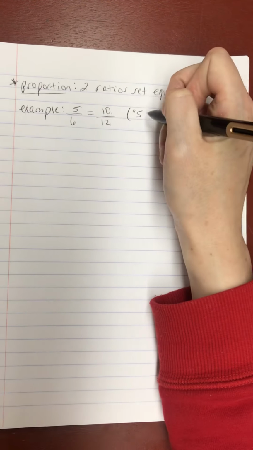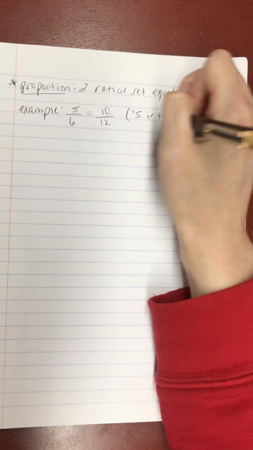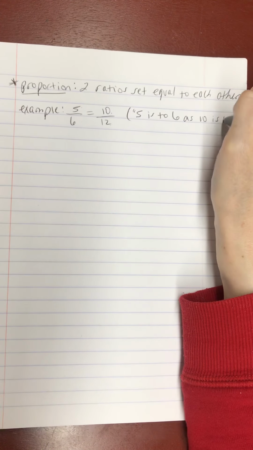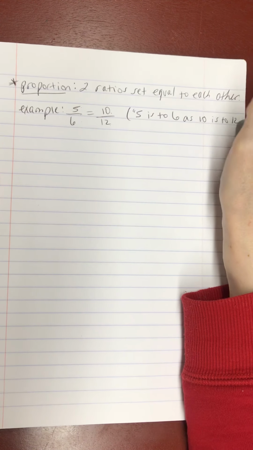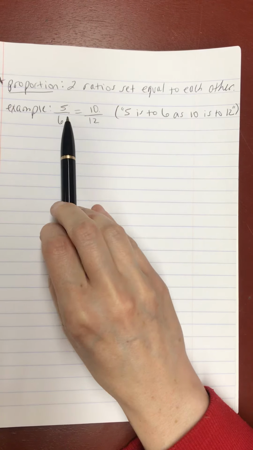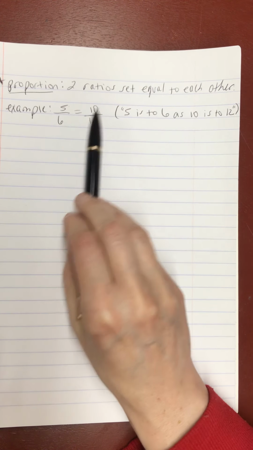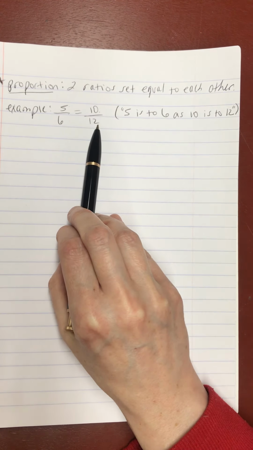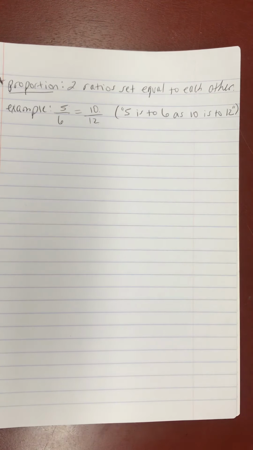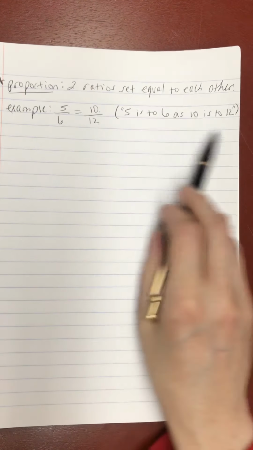Now, there's a couple things to note here, how to say this. "5 is to 6 as 10 is to 12." So that's really how you would say this. You would say this proportion means 5 is to 6 as 10 is to 12. That's one way to say it. Now, don't get too hung up on that. That's not something you're going to have to recite back on my math lab or anything. But I just wanted you to understand what this means in words.